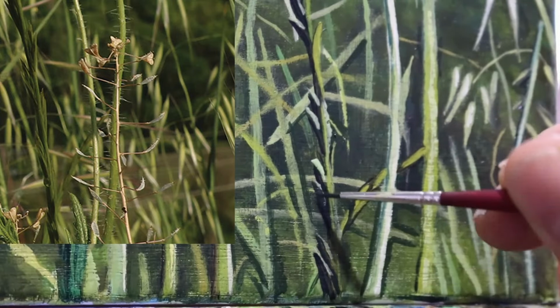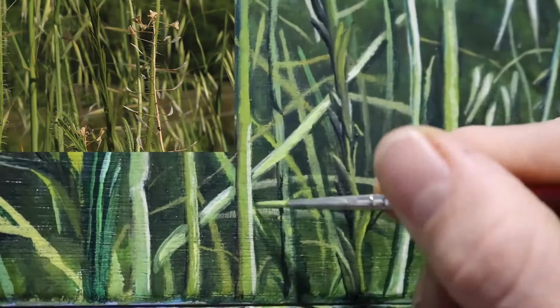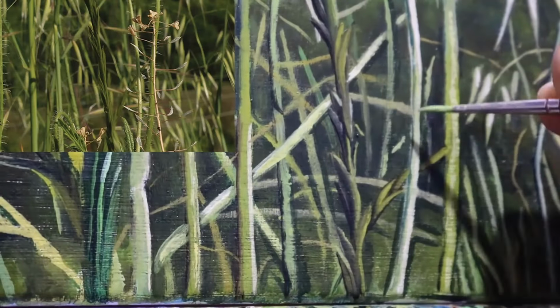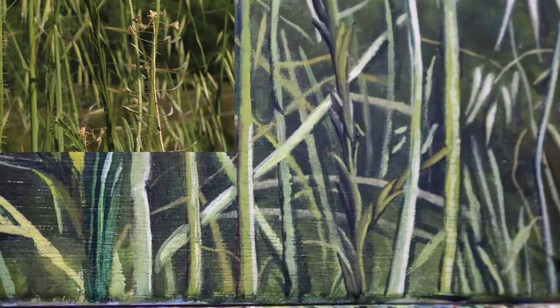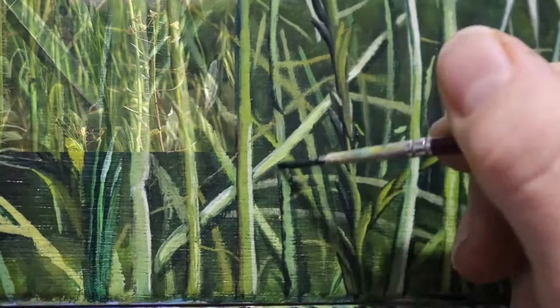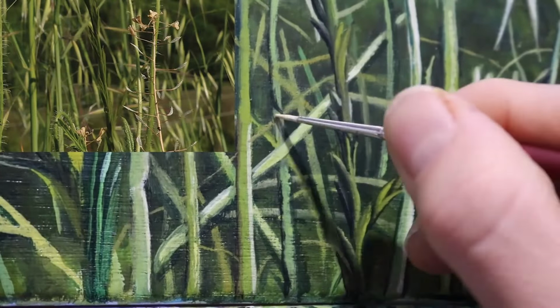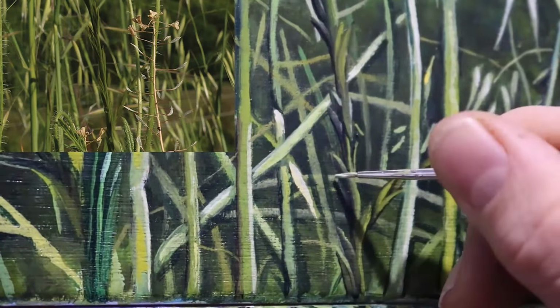Edges also played a very important role, especially for the plants and grass blades that were further into the distance. I would have to give them a very soft touch. Even though I painted the ones in the foreground first, I would constantly go back into the background and soften the edges of some of the plants that were more in the distance. I definitely simplified this section from the photo.